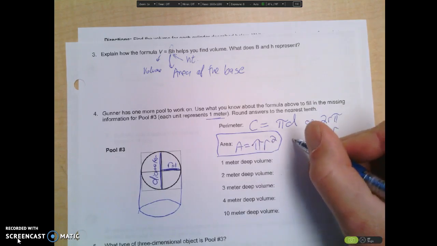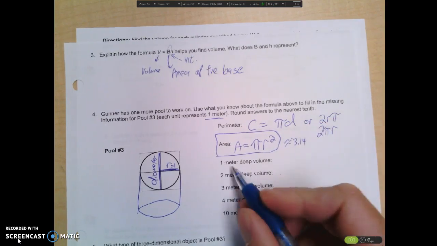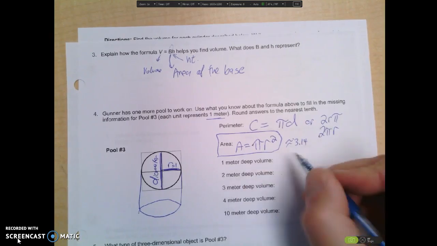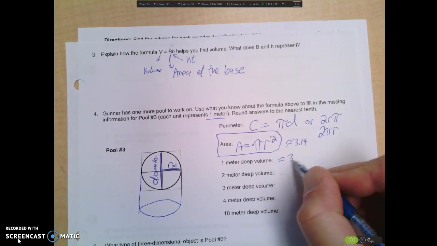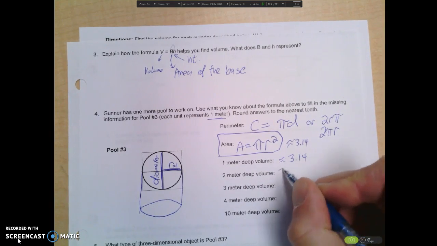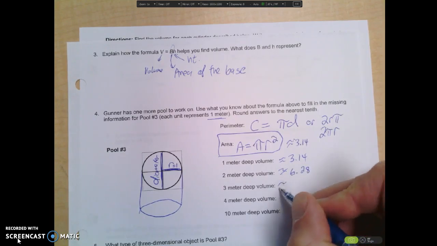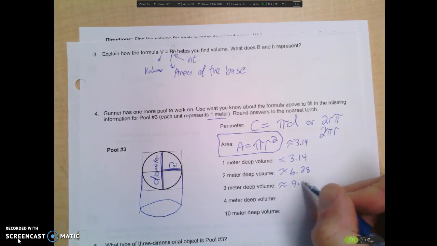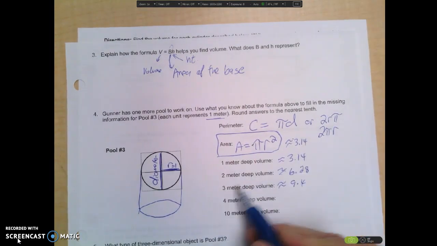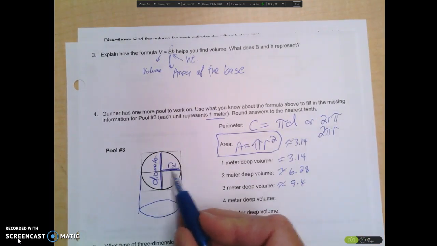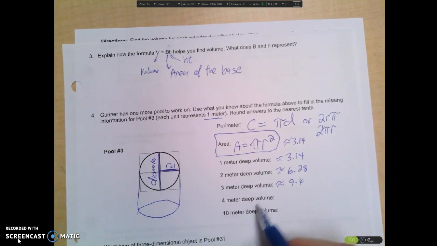So the area of this would be just pi, which is about what? 3.14. So if you multiply 3.14 by 1, you end up with about 3.14. Times 2, if you just double that, would be 6.28. You multiply by 3, it's about 9.4, and so forth. You're just multiplying this area of this 1 unit radius circle by how tall it is, and so on and so on.